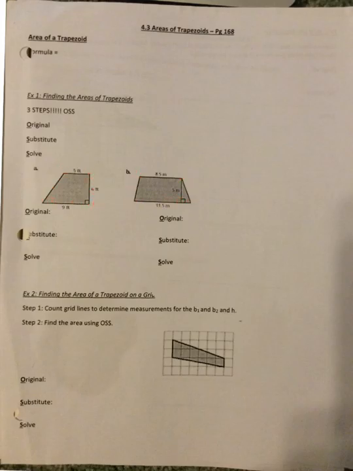Trapezoids are a shape that has only one pair of parallel sides. In this case, in example A, you can see these two sides are parallel. These sides here are not parallel with each other. Another way you might see a trapezoid sometimes is drawn like this. Notice again the top and bottom are parallel to each other, and the left and right sides are not parallel to each other, and that is what gives us a trapezoid.